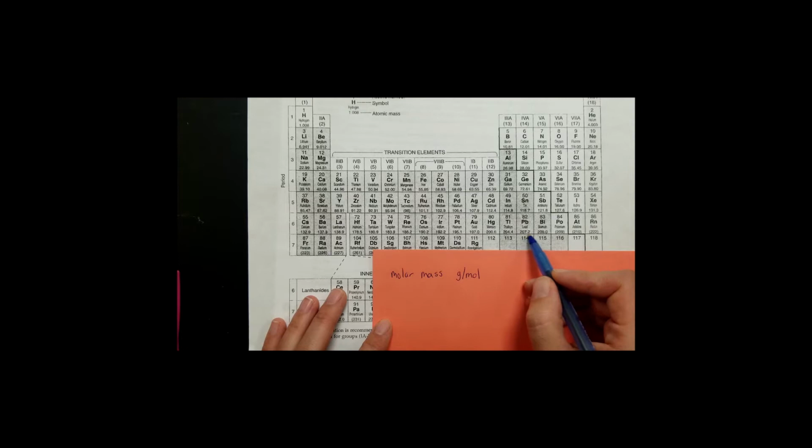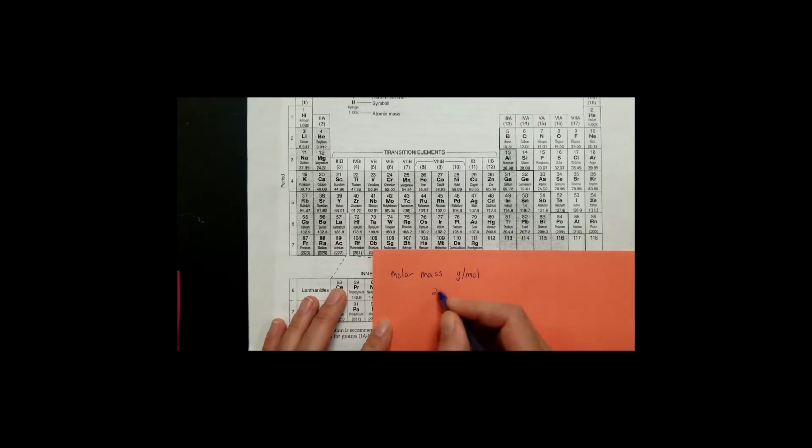So it's telling me the molar mass of lead is 207.2 grams per mole. And what this means is that there are 207.2 grams per 1 mole of lead. So 1 mole of lead will weigh 207.2 grams.